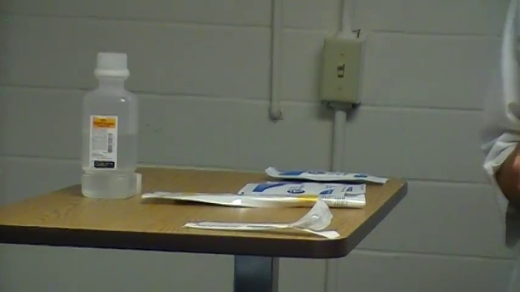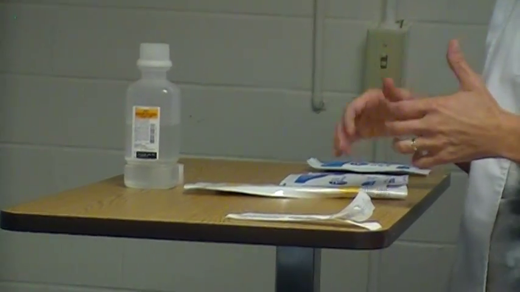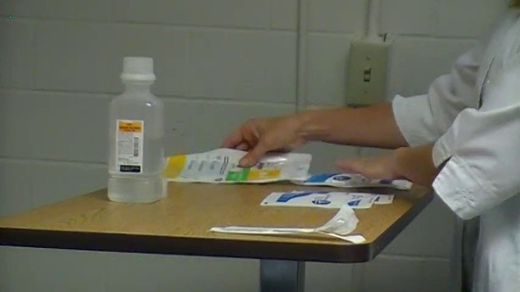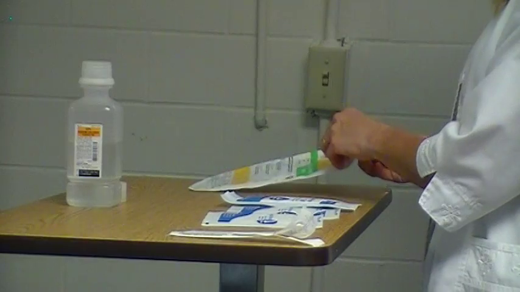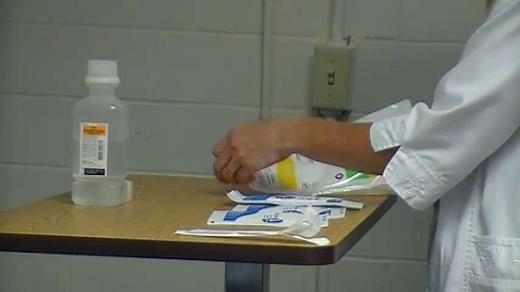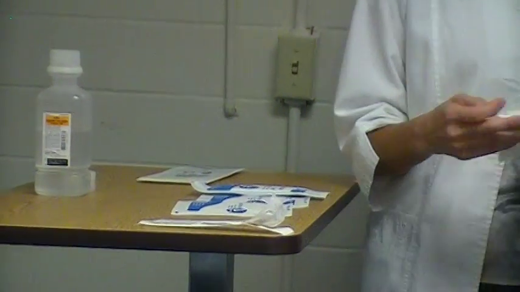The easiest way to do this is to have everything in order of how you are going to need it. So, the first thing that I'm going to do is I'm going to open up my packages that I'm going to use. My gloves will be put on in just a minute after I've gotten everything ready, so I'm going to set them over here to the side.